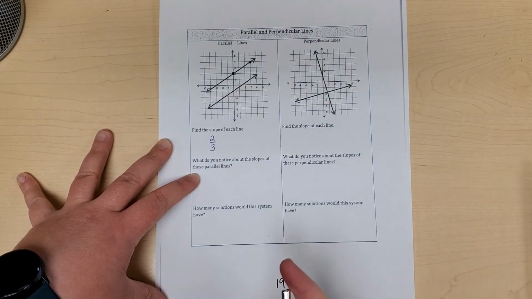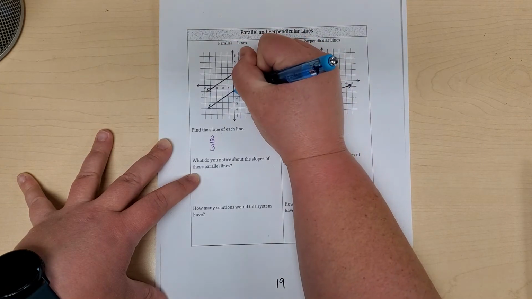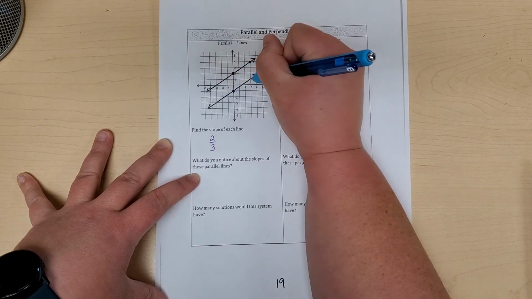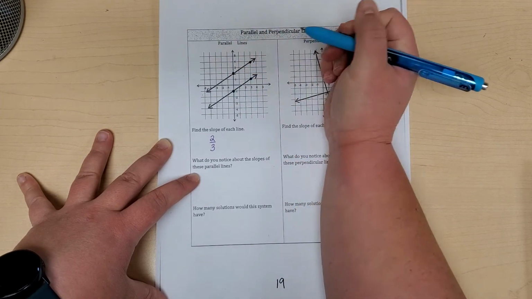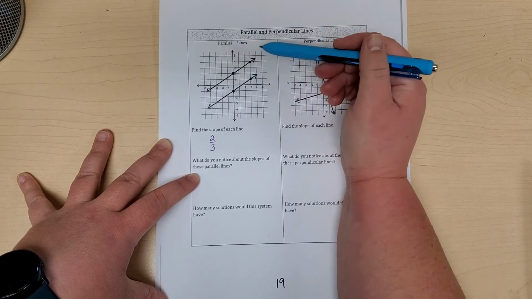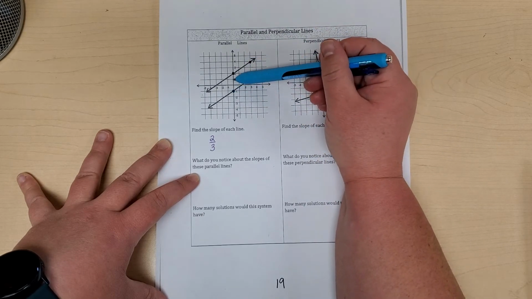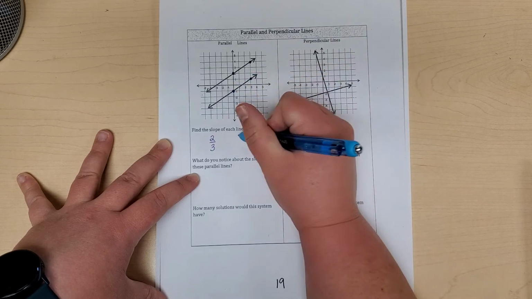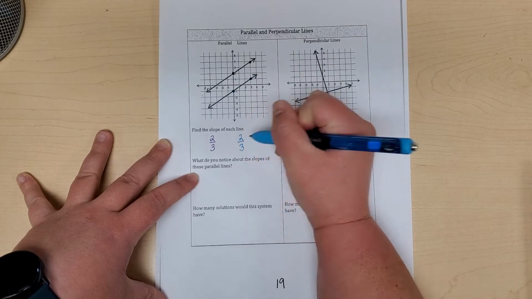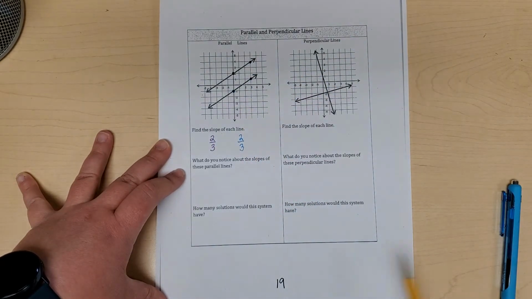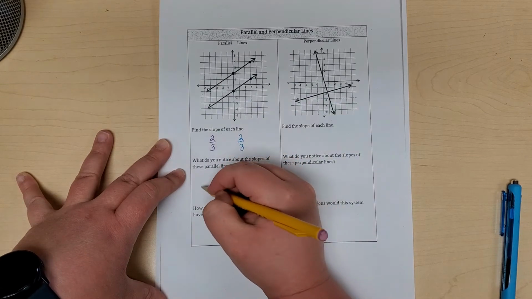And then I'm going to do the same thing for the other line. There's the y-intercept, and this spot looks good too. Again, find the slope by rise over run, up 2, right 1, 2, 3. So again, the slope is 2/3. So you should notice that the slopes of these parallel lines are the same.